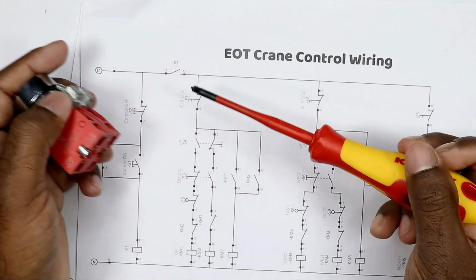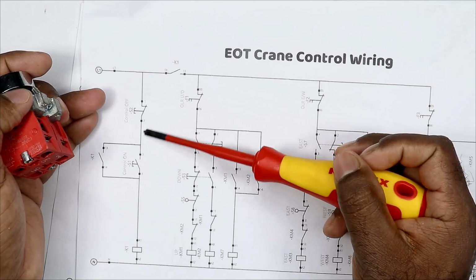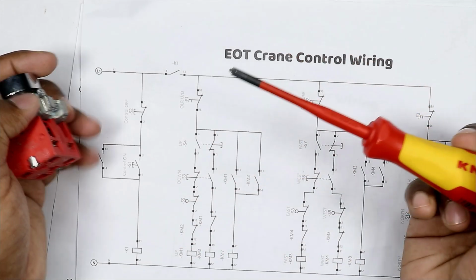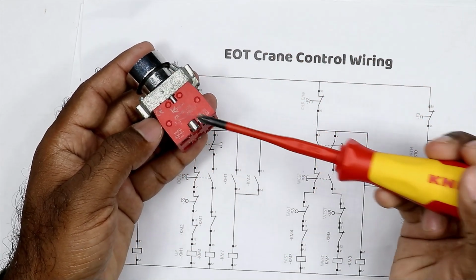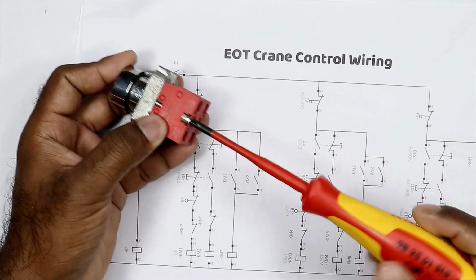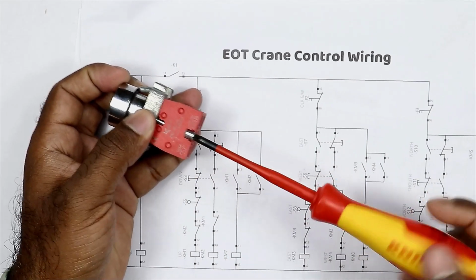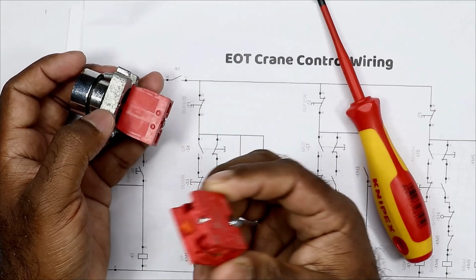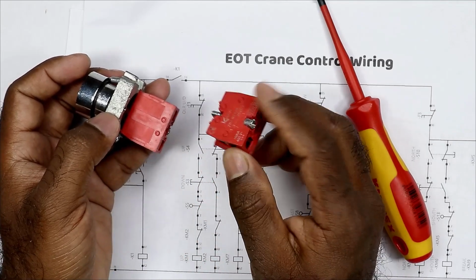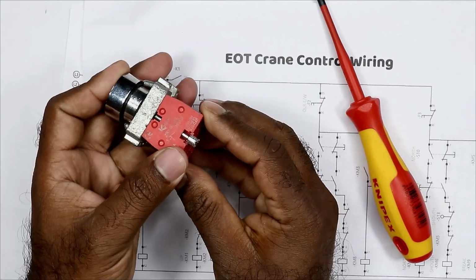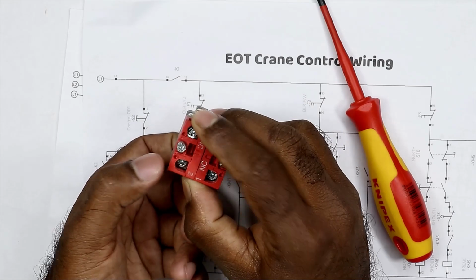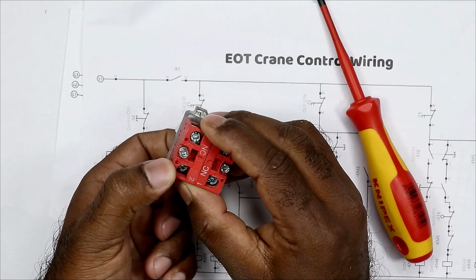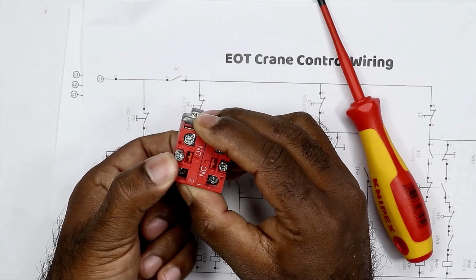After checking all the connections, if you find that power supply is still not flowing from here, then in this condition we have to change this element. I am removing this element from here. As you can see, I can remove this element. If this element is not working, we have to change it. When we connect this element here and press the push button, there is movement in the mechanism inside of it. As you can see, there is a movement.